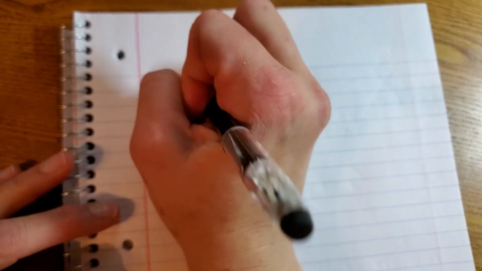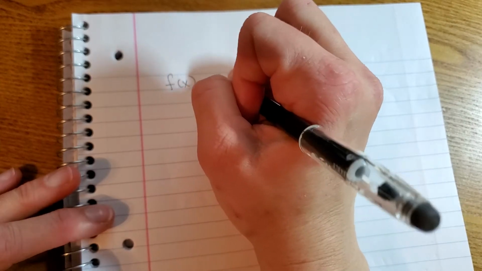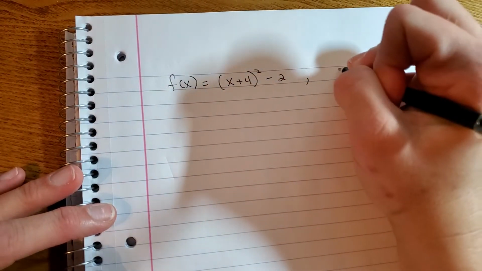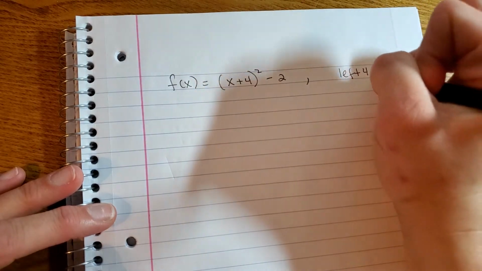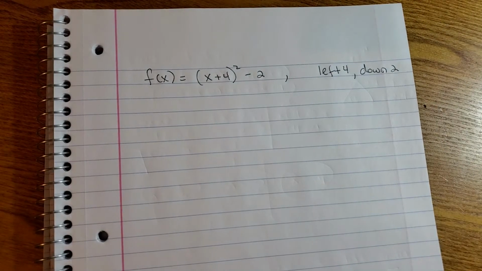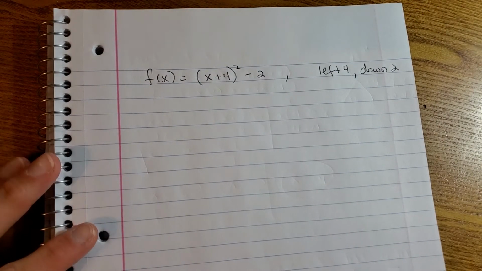Let's go ahead and combine that. So let's say I have something like f of x equals (x plus 4) squared minus 2. This would be left 4, down 2. That should be a review from your Math 2 class as well.